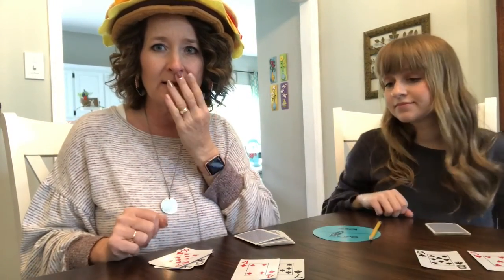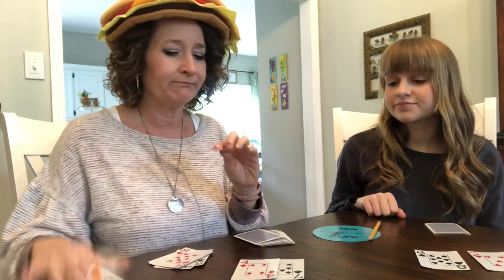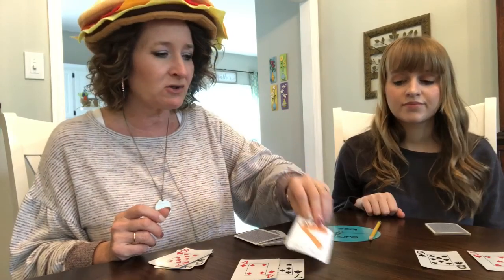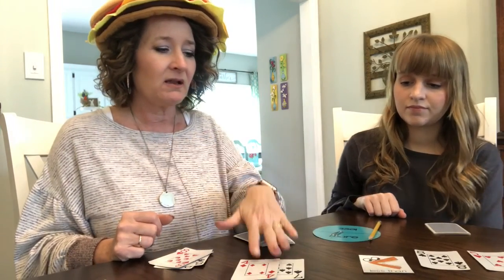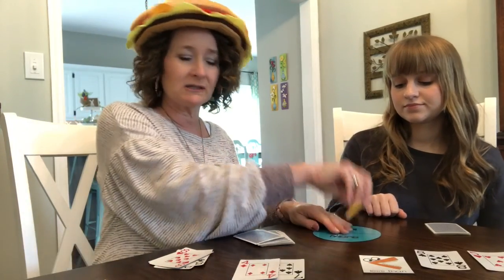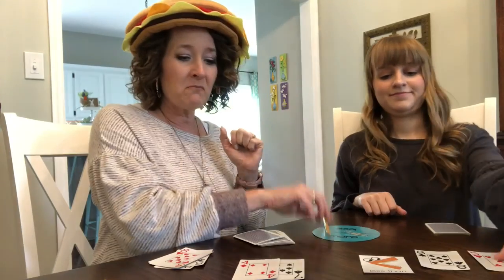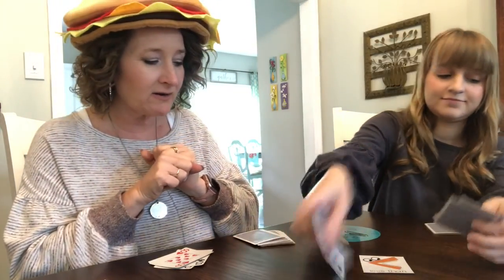She's got 13, 11. Is it greater than 13? Nope. 11 is less than. Monster wants to eat the biggest number. 11 is less than 13. Okay, let's see who gets the cards. It landed on more. Anna gets the cards.